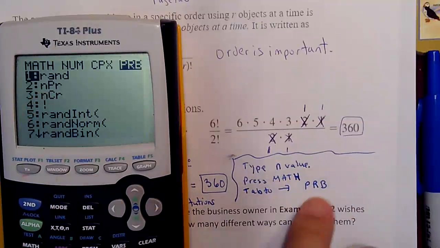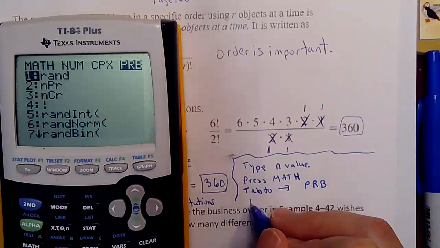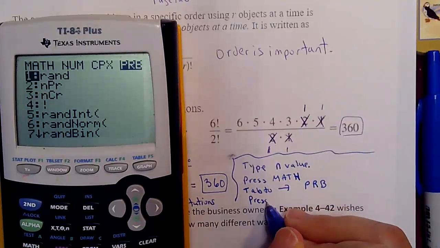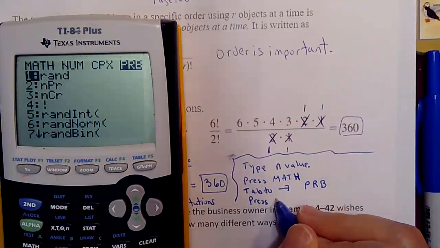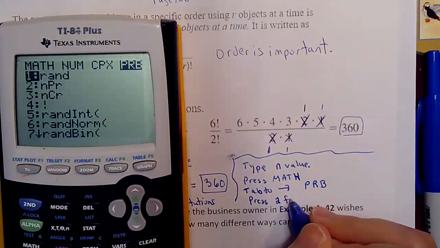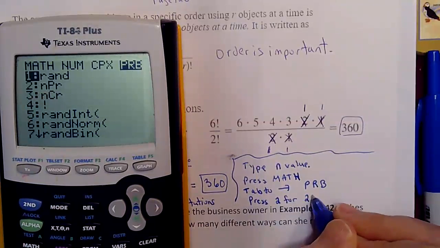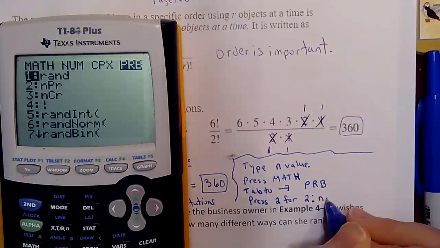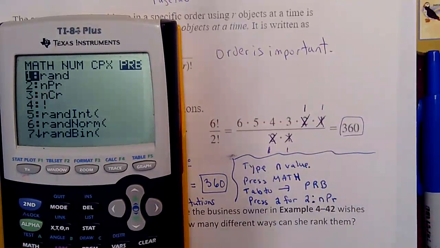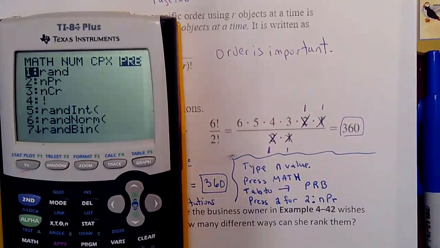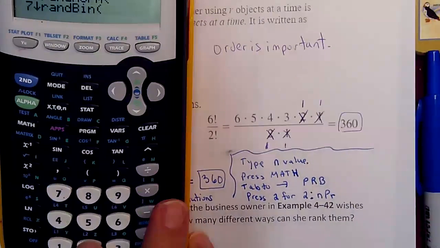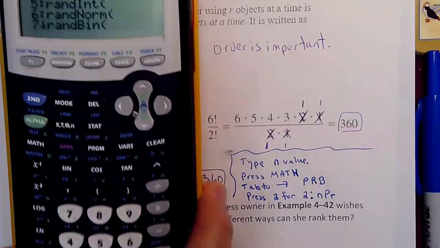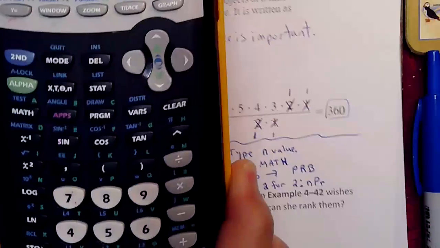So you want to tab to probability, and then you can press 2 for this 2 colon NPR. I'm going to hit 2, see 2 down here.